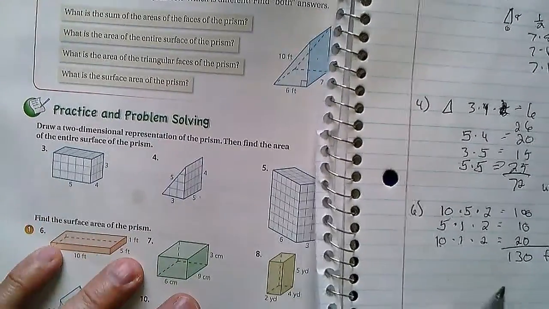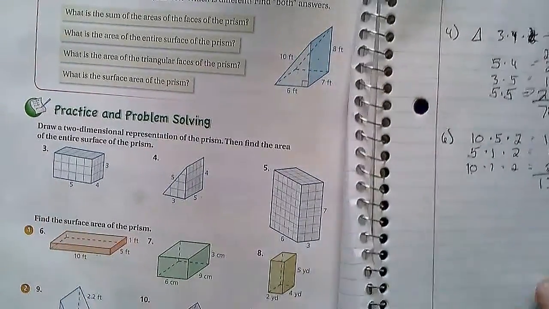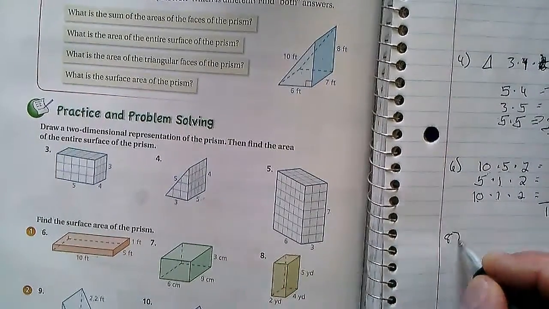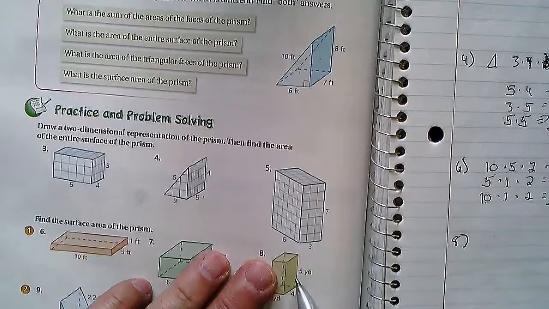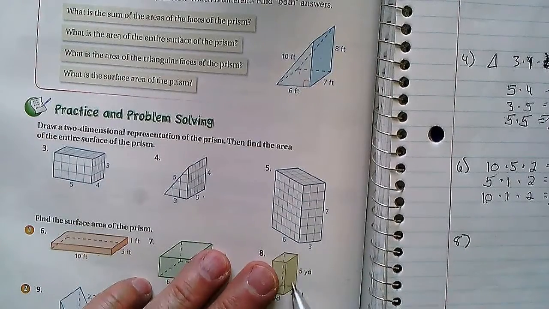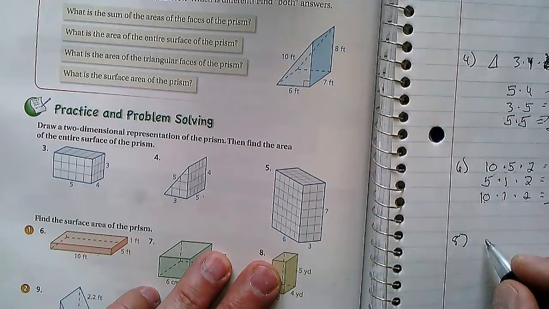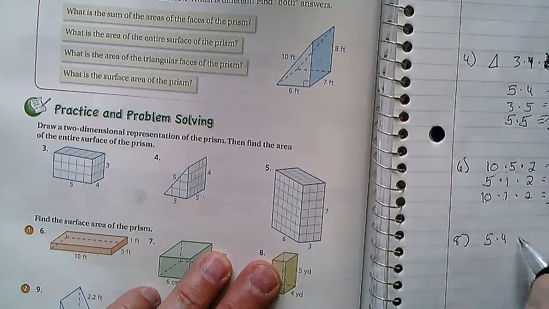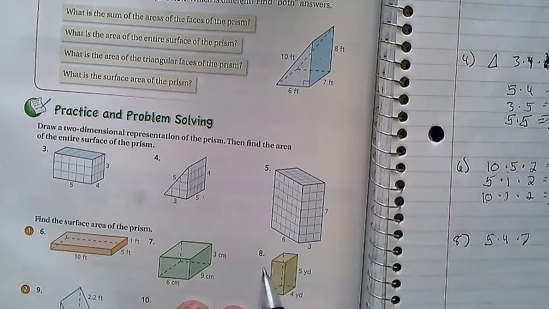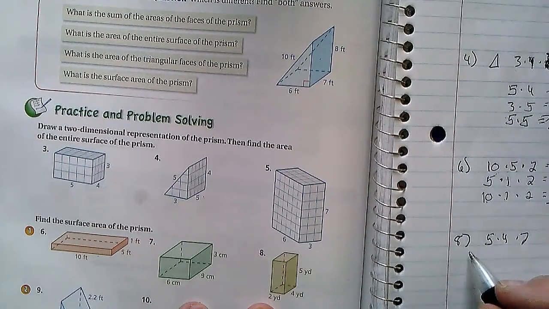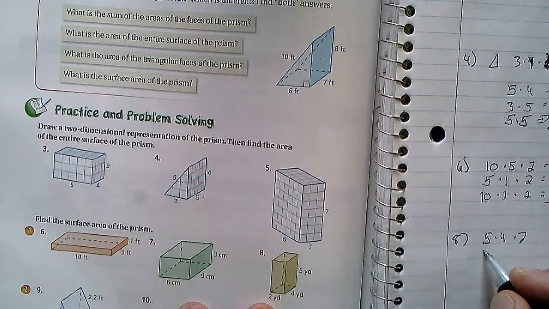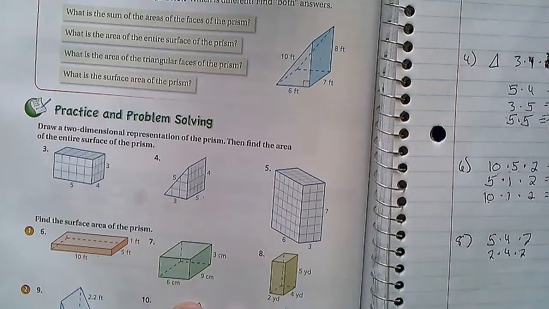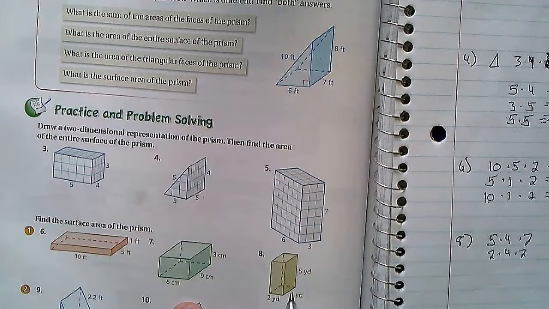Let's see if I can fit this all on there. I can't. Sort of can. Number 8. Same thing here. I'm going to do the side here. 5 times 4, this one here, times 2. There's 2 of them. There's this one there, one on the other side. The bottom and the top are 2 times 4, and of course there's 2 of them. And then there's this side here.